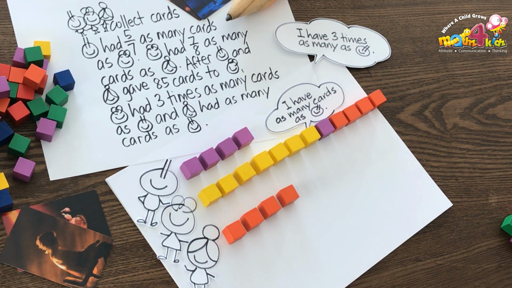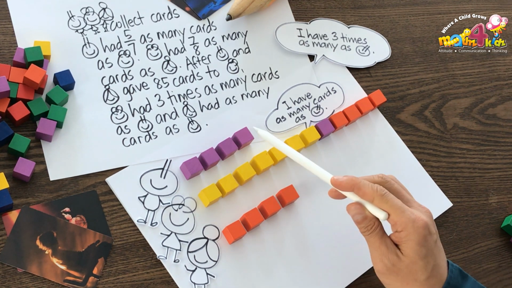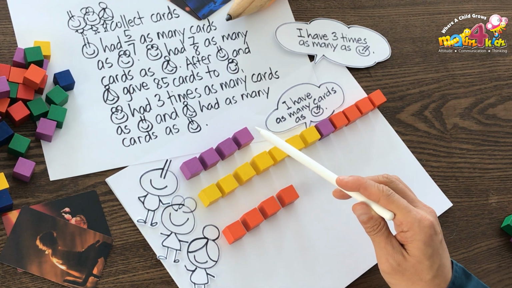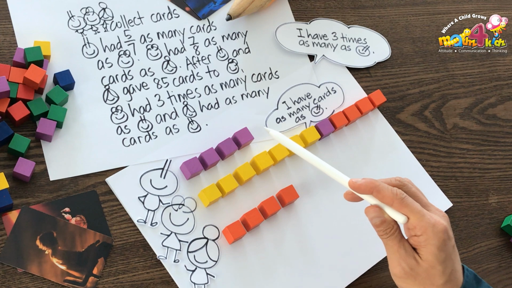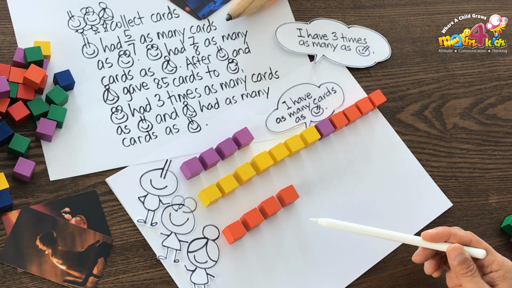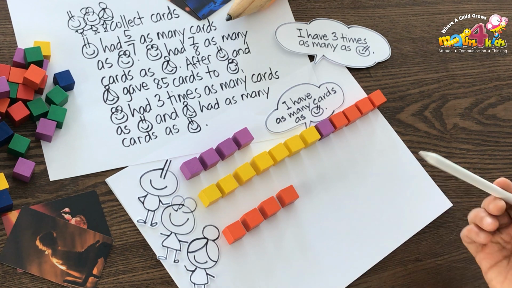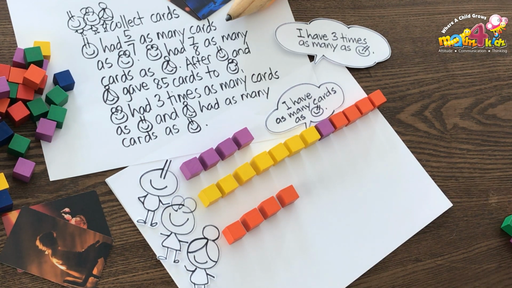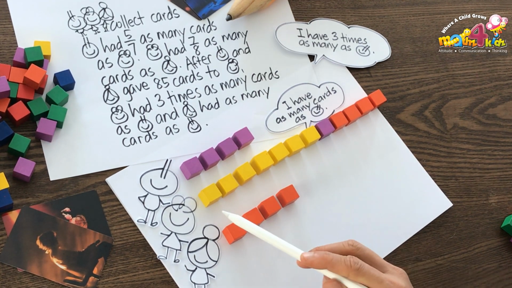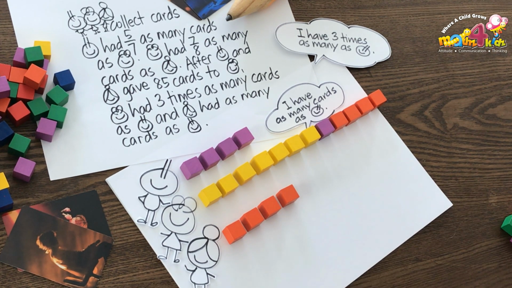Since we know the value of 1 unit, we can calculate the value of 4 units. And that's also the number that Bunny had afterwards. And if you know how many Spiky had, you can also find out how many Curly had, because she had 3 times as many as Spiky. So I think we have solved the problem.